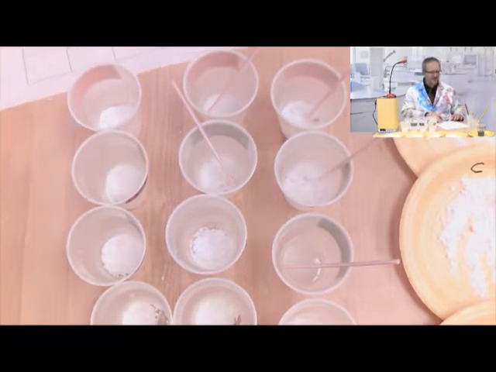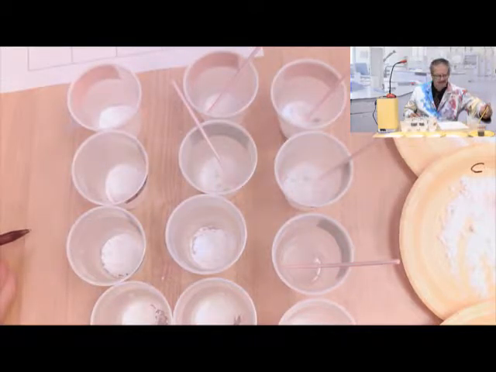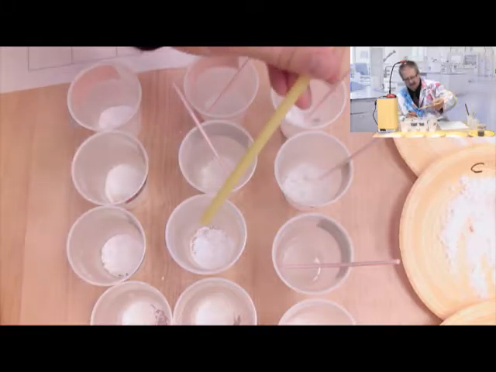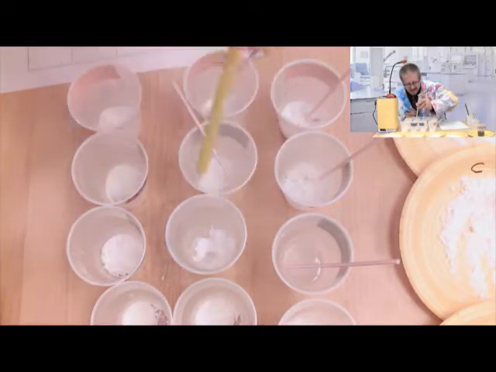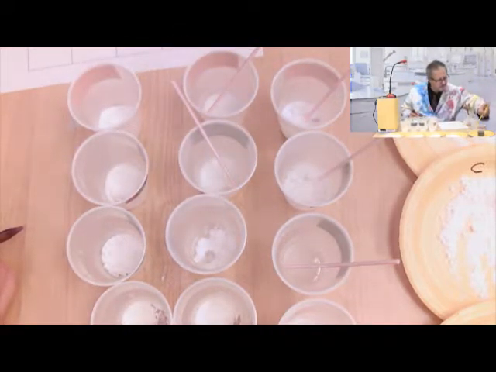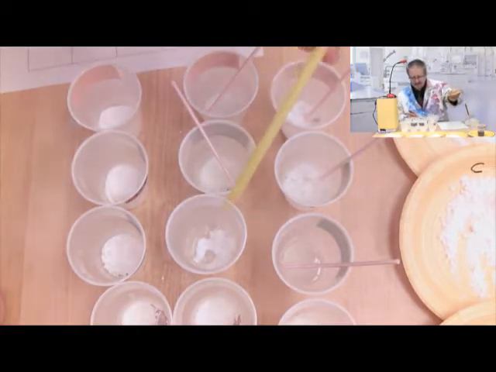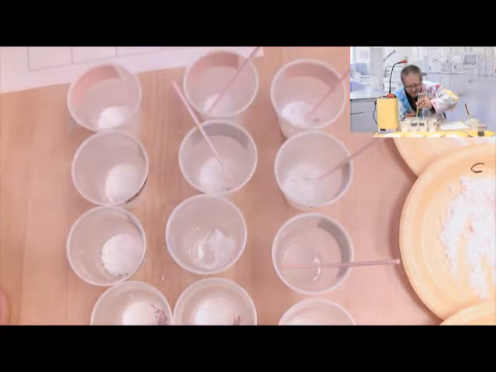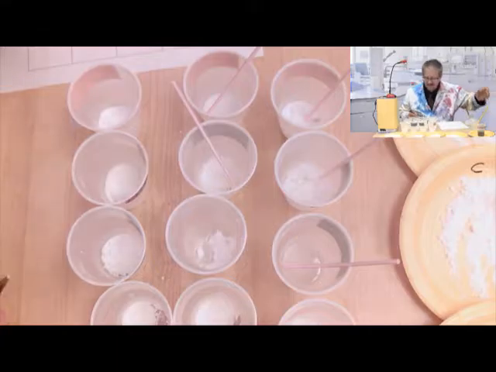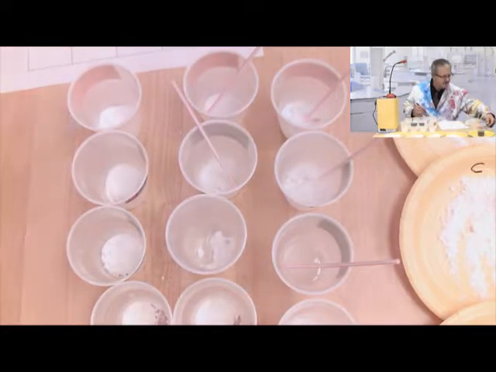Fast reaction. So same as the A substance. Let's try the C substance. Okay, so what's vinegar doing in that one? Let's get a stirrer.